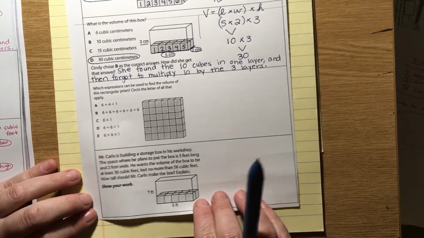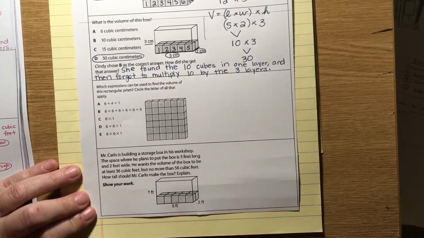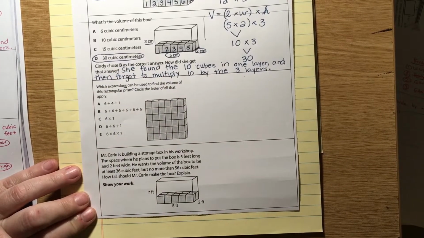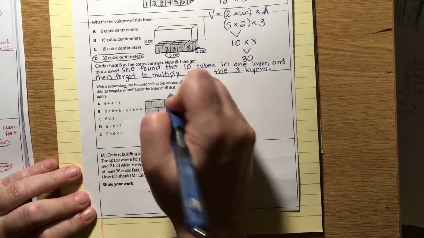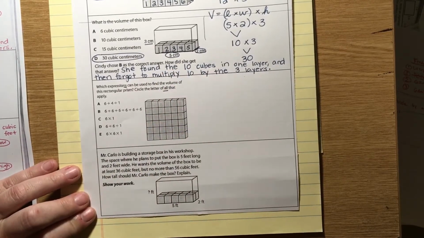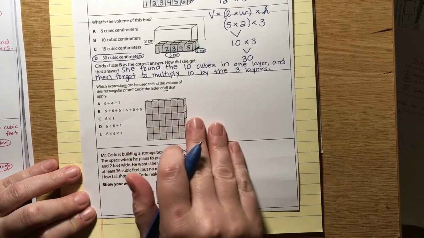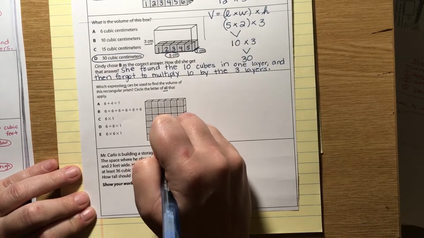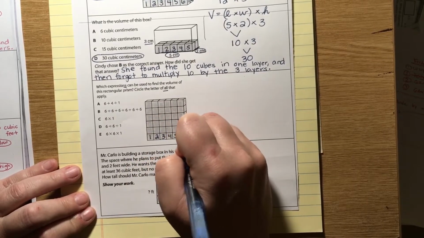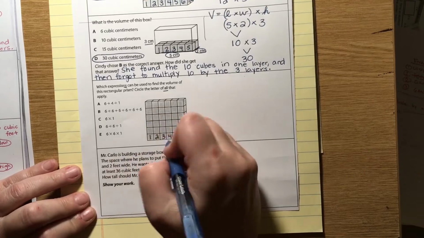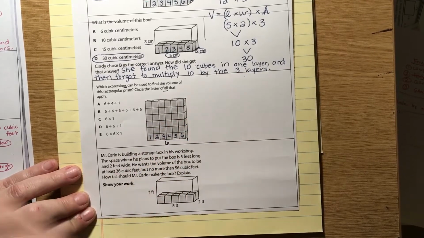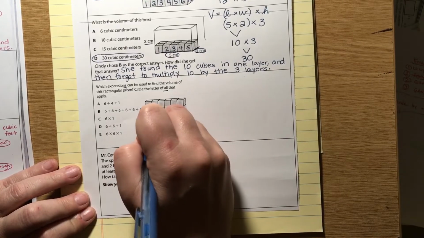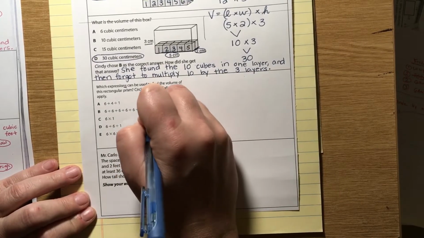All right, our third practice problem. Which expressions, there's more than one answer because I see that S, can be used to find the volume of this rectangular prism? Circle the letter of all that apply. So first off, I'm going to count the blocks in each row and each layer to see how many we have. So it looks like there is 1, 2, 3, 4, 5, 6 in each layer. So there's a 6. Only 1 going back. And then I'm going to look at the height of this one. So it looks like there's 1, 2, 3, 4, 5, 6.